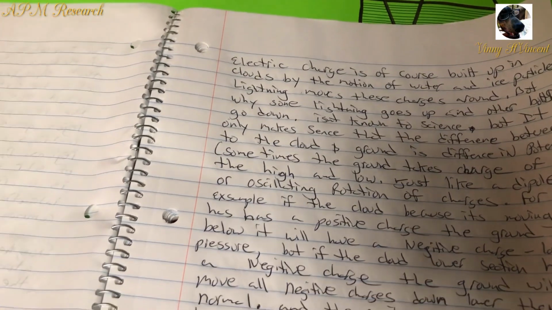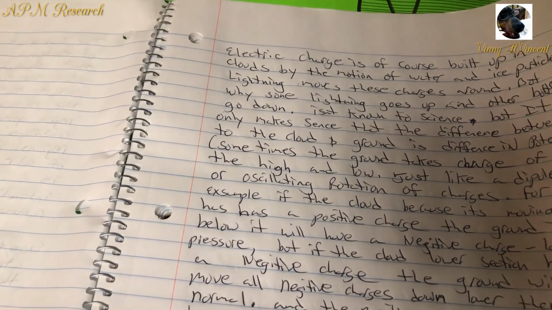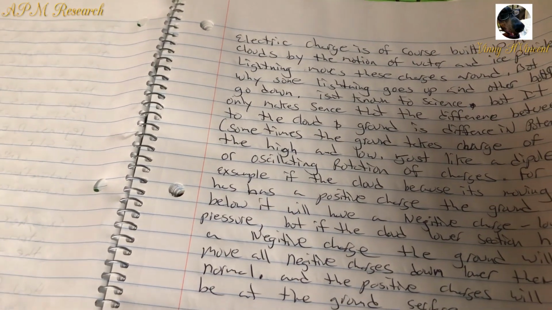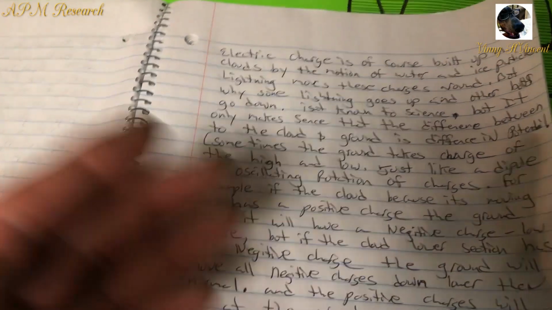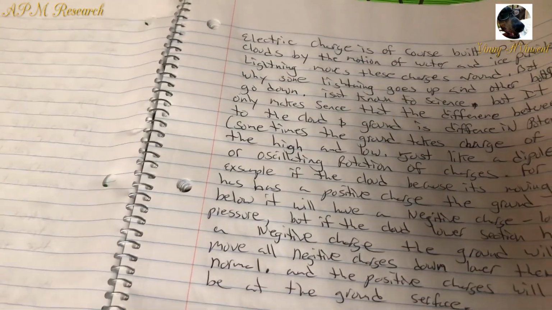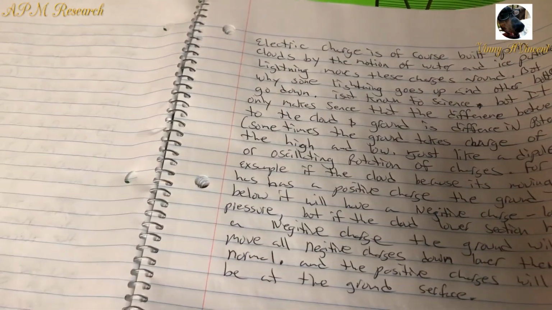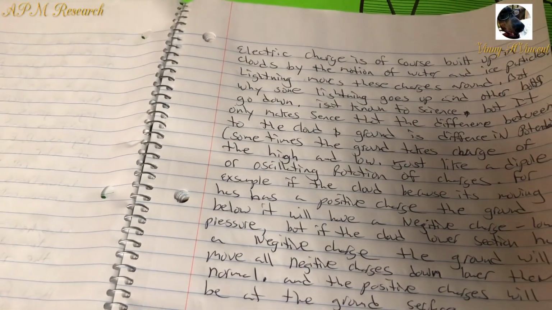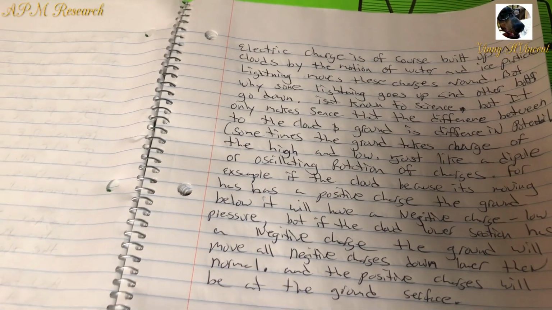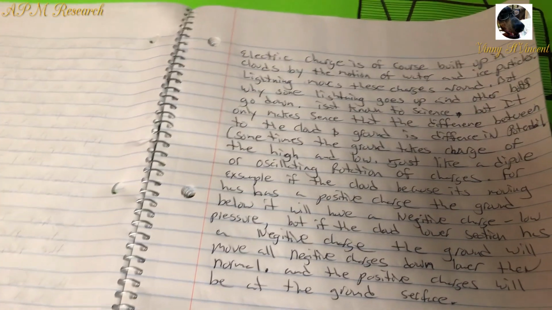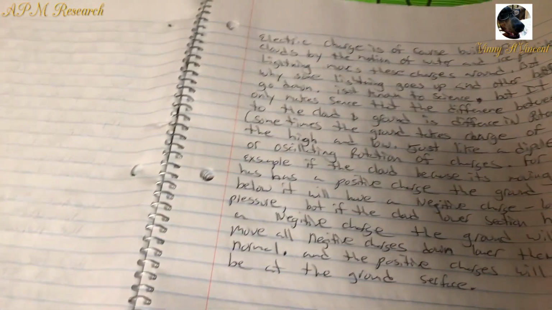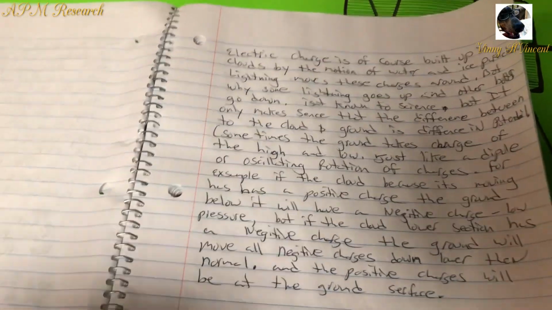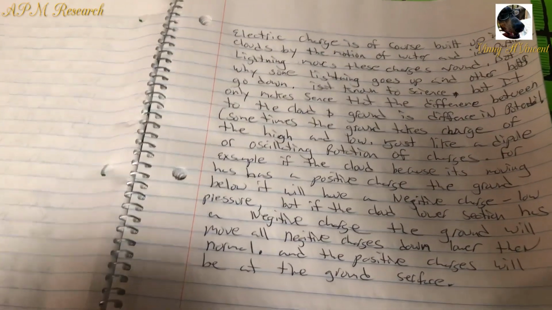For example, if the cloud, because it's moving, has a positive charge at the bottom, the ground below will have a negative charge, which is its normal charge, low pressure. But if the cloud on the lower section has a negative charge, the ground will move the negative charges down lower, like taking two magnets and forcing them together.